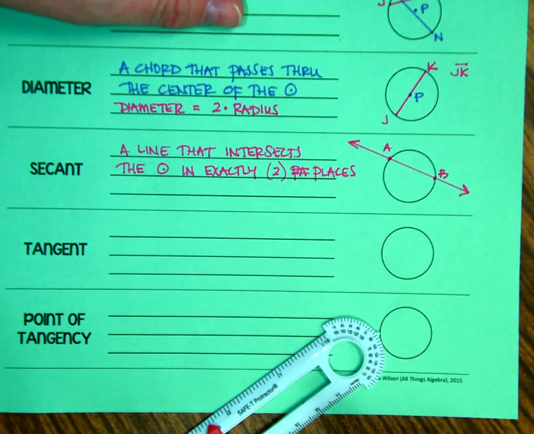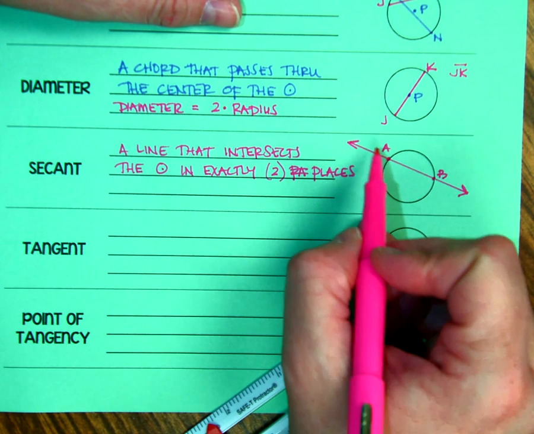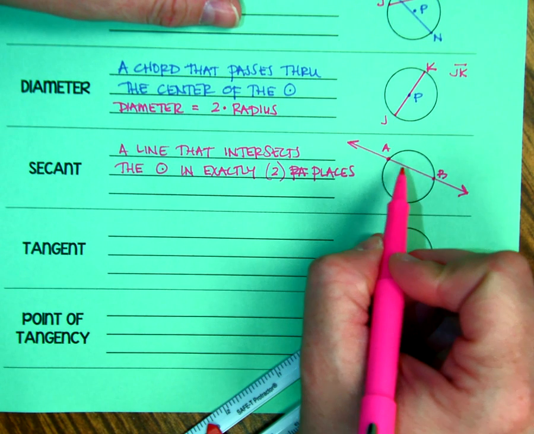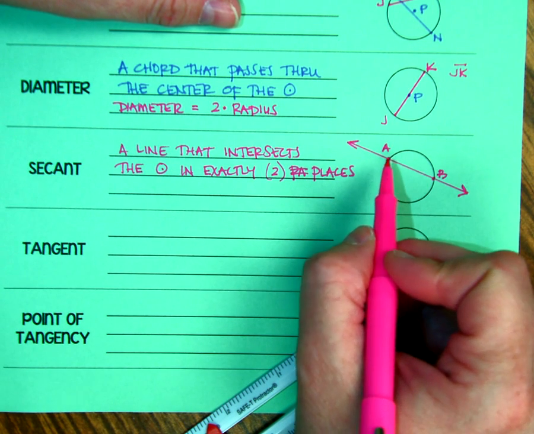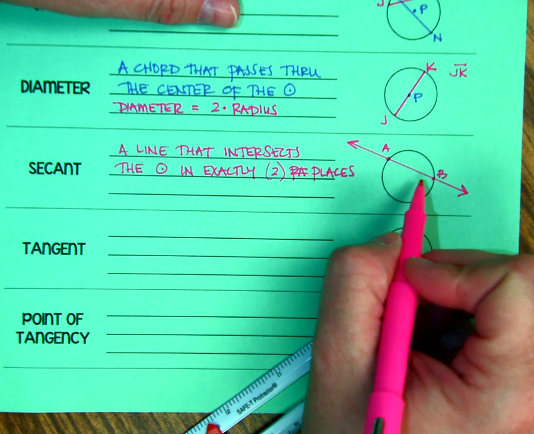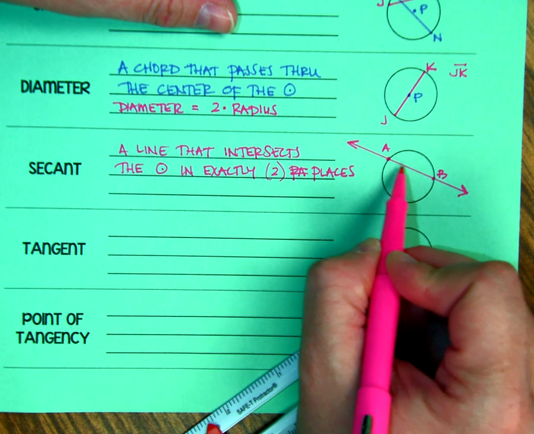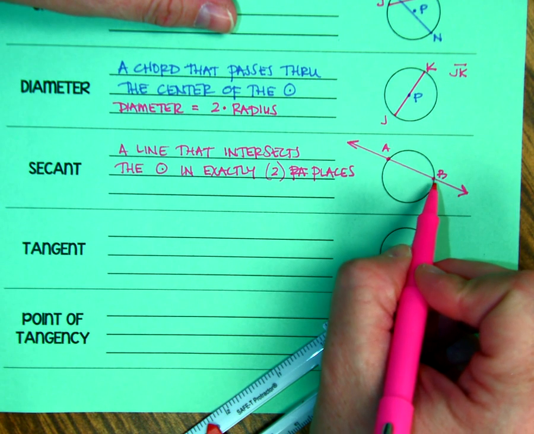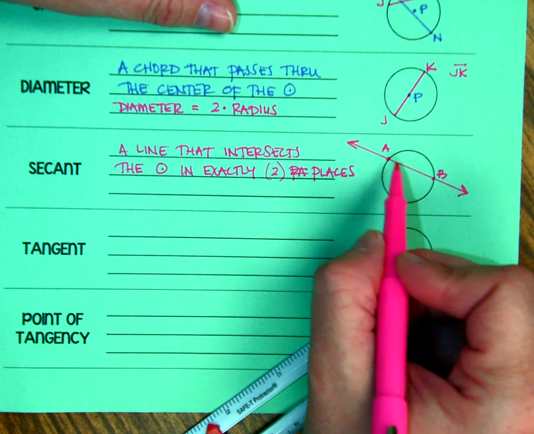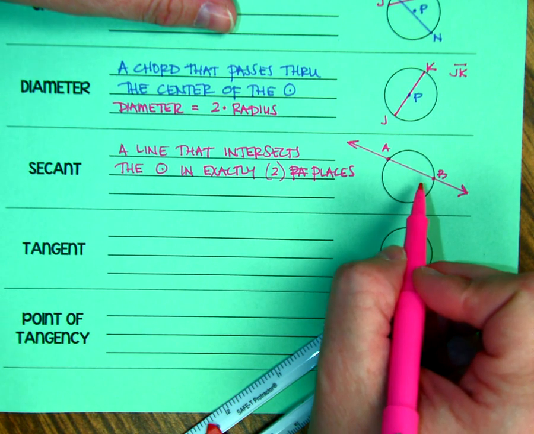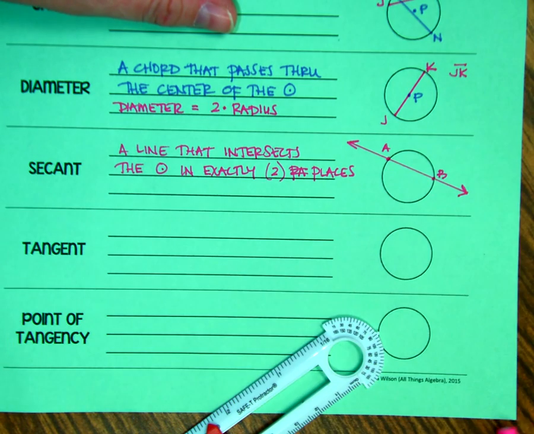So AB would be a secant. Sometimes, since this would contain a chord of the circle, this is called a secant segment. It just depends on what textbook you're using. So AB would be a secant segment, which means it's just a part of the secant.